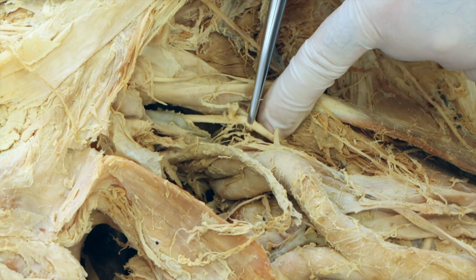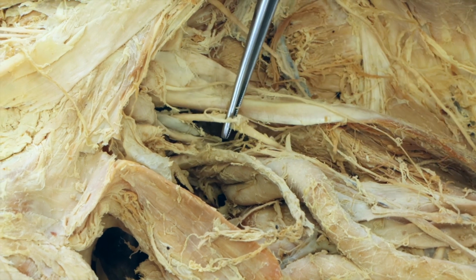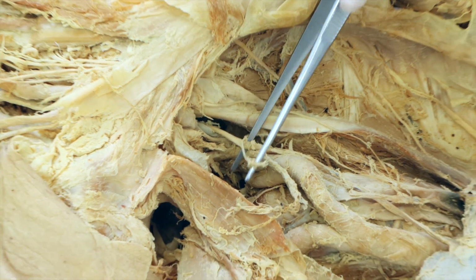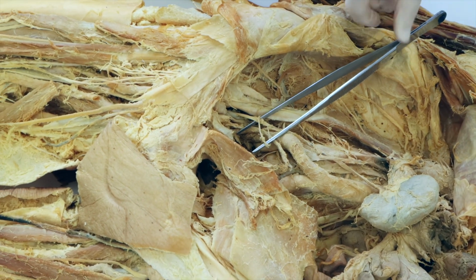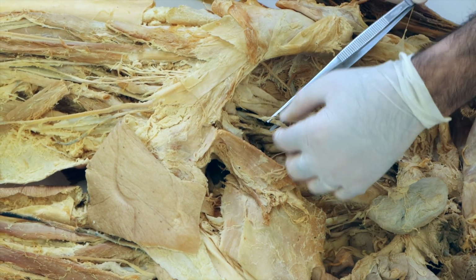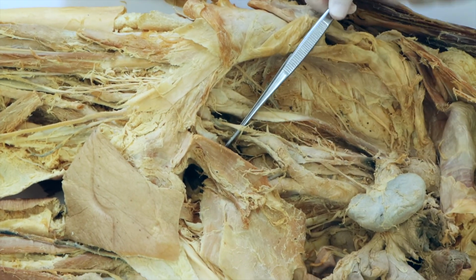Here is the obturator nerve. We mentioned it in the video of the lower limb. So here I can show it to you and elevate it with the forceps.